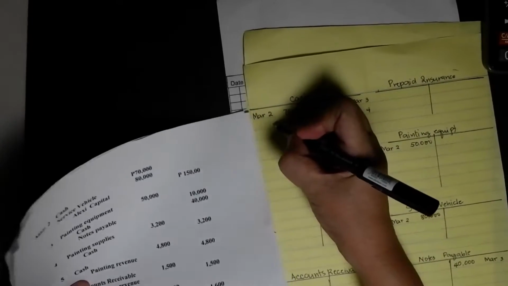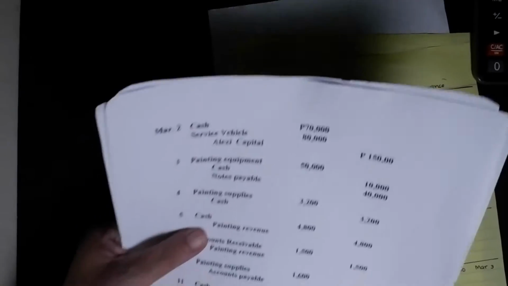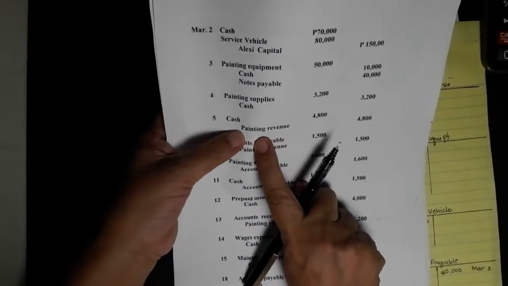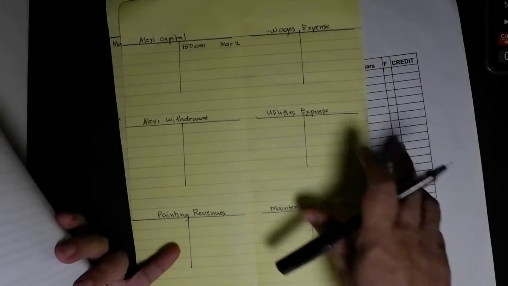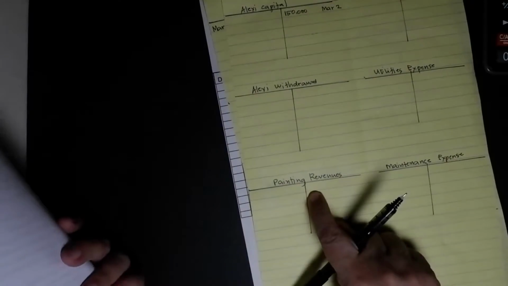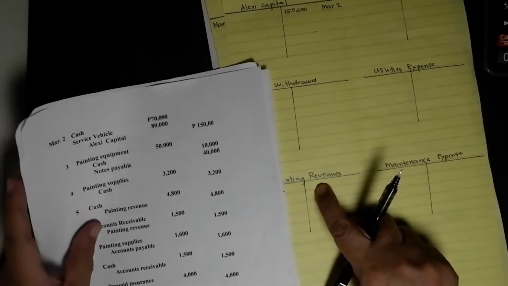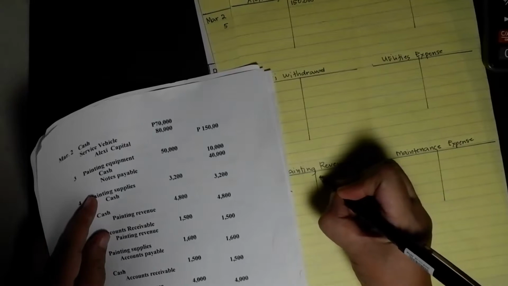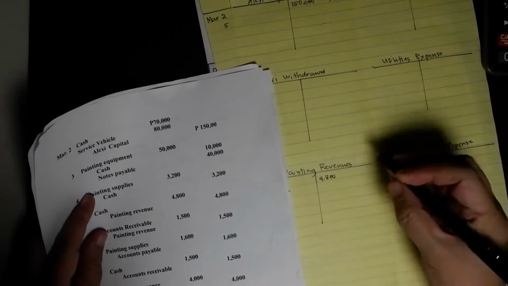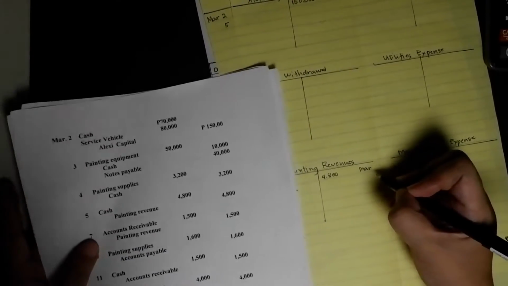That is March 5. Okay. So, March 5, debit cash 4,800, and credit painting revenue. So, let us go to the ledger or the account of painting revenue. It is credit painting revenue, so it is on the credit side. So, you have 4,800, March 5.